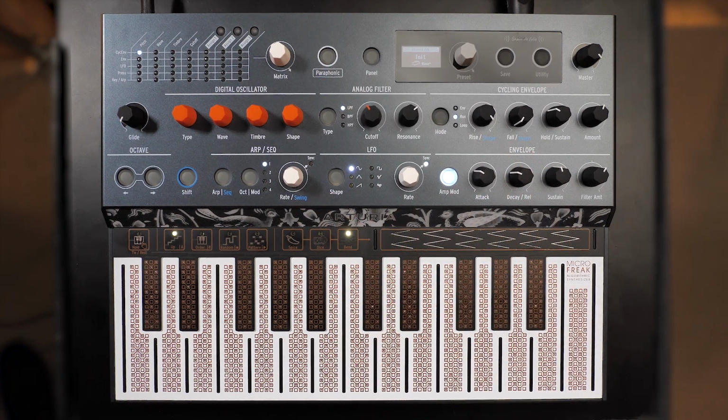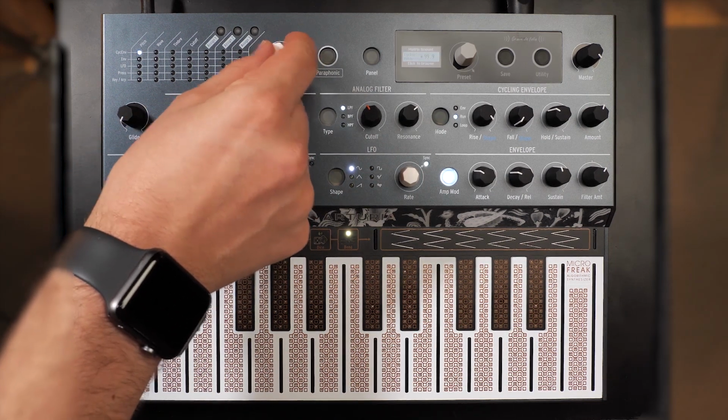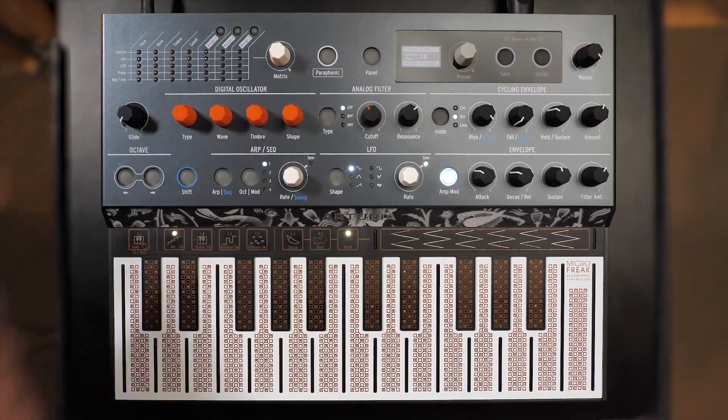So that's really easy to set up, and there's a lot of patches that come with some really interesting mod points. If we want to then clear that modulation destination, we can just go back to it and reduce it to a 0 value, or press down the matrix button and it will clear it like that.